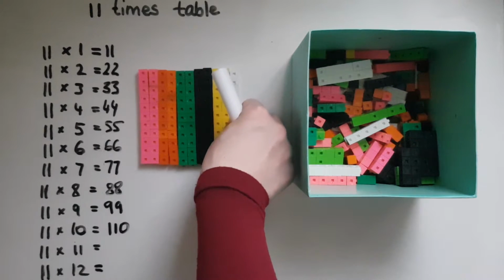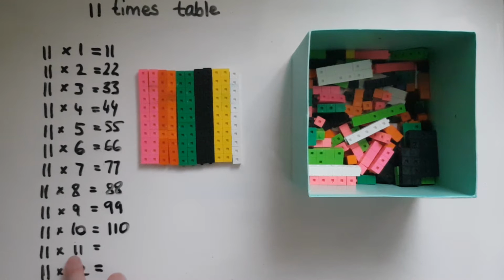To work it out, we can break down one of the 11s into 10 and 1. So 10 times 11 is 110. Add another 11, makes 121. Or from the previous 110 that we had, add 11, it gives us 121.